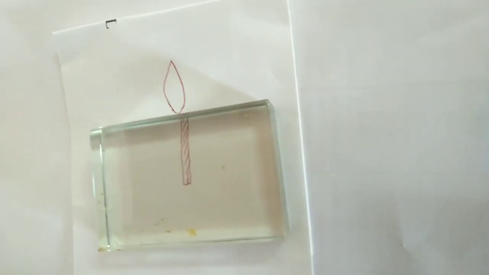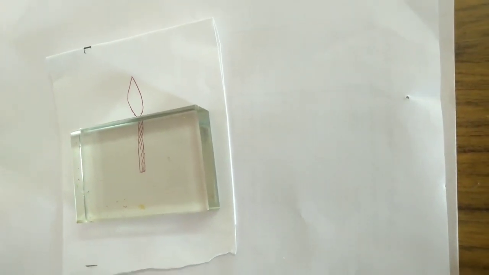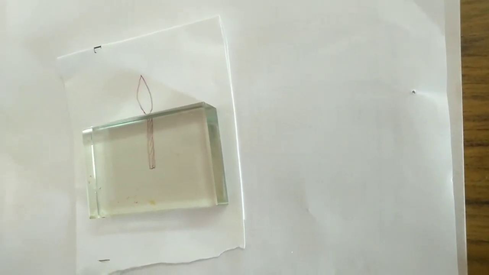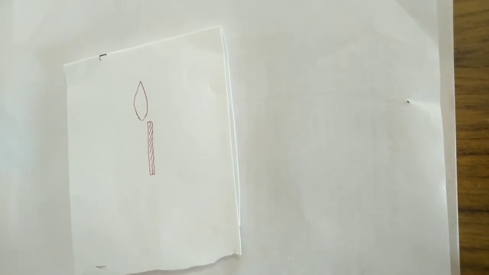It appears to be together, right? In one single piece. Base candle and above is a flame, you can see. But actually they are not together. Can you see the difference? This is due to refraction of light.